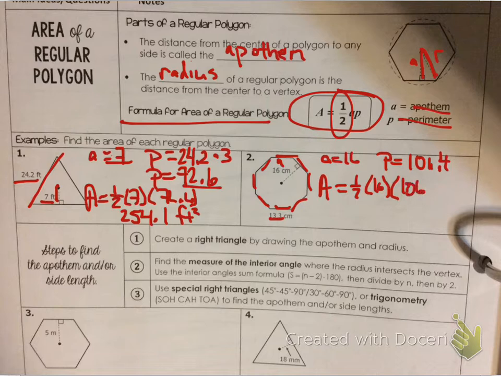Fairly simple, and this would give you an answer of 851.2 centimeters squared. So again, it's up to you how you see those.